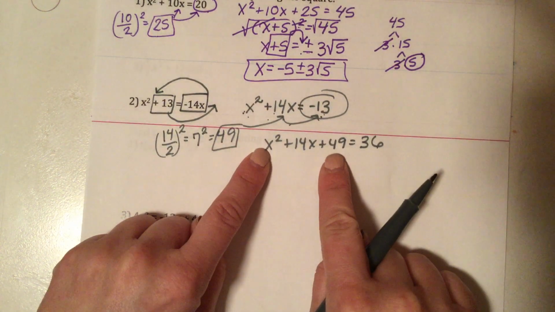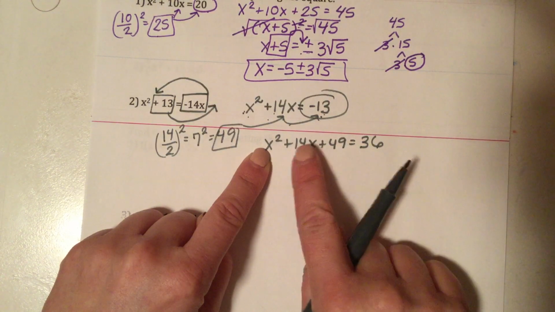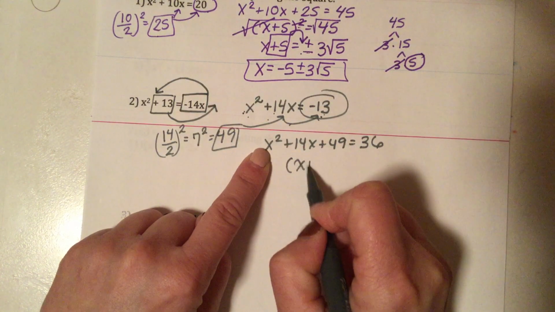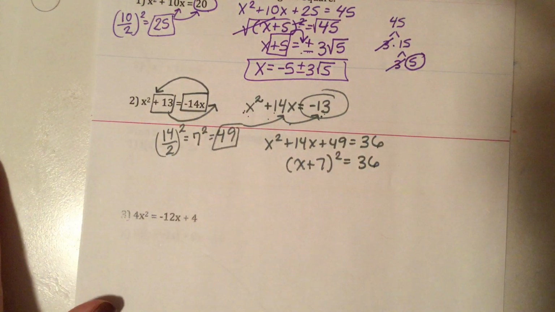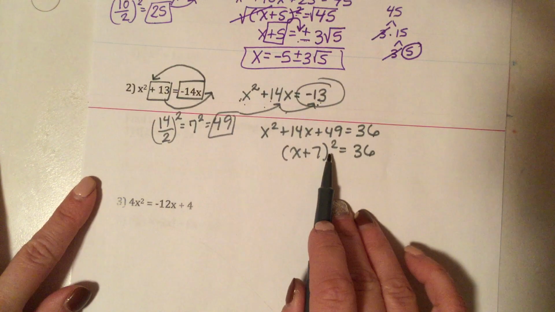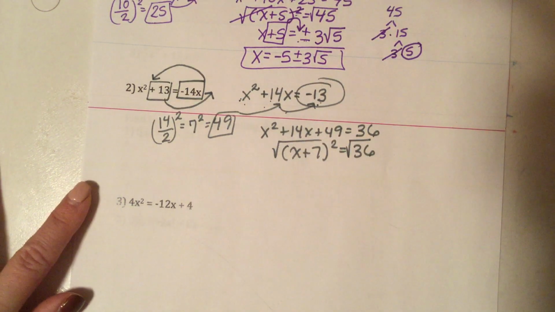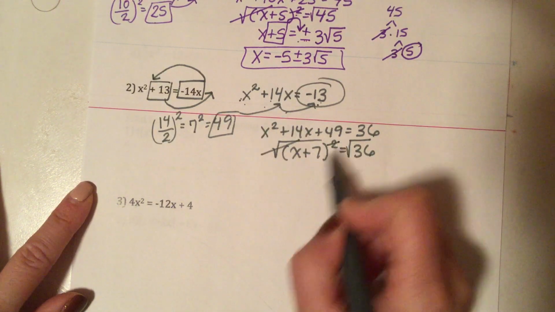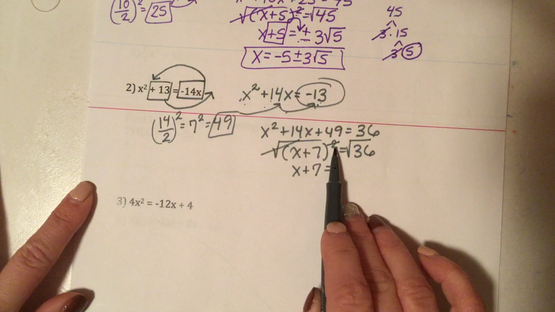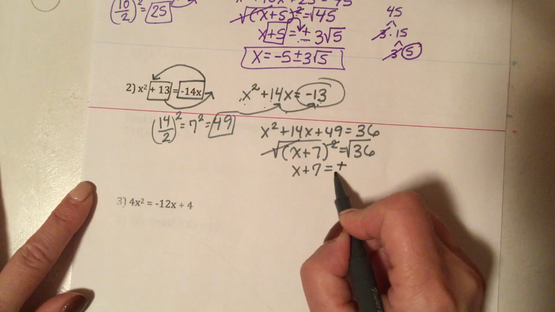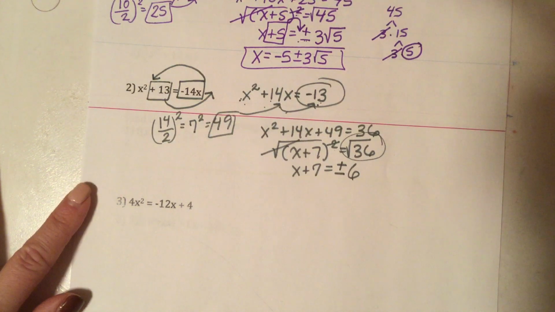Once you have three terms here, what we have to do is factor. Two numbers that multiply to 49 and add to 14, well, that's 7 and 7. So I write that as x plus 7 squared. Now we cancel the power of 2. To cancel the power of 2, I have to take the square root of each side. A square root will cancel a square. X plus 7 equals. Anytime you cancel the power of 2, we must include both a positive and a negative. The square root of 36 is 6.